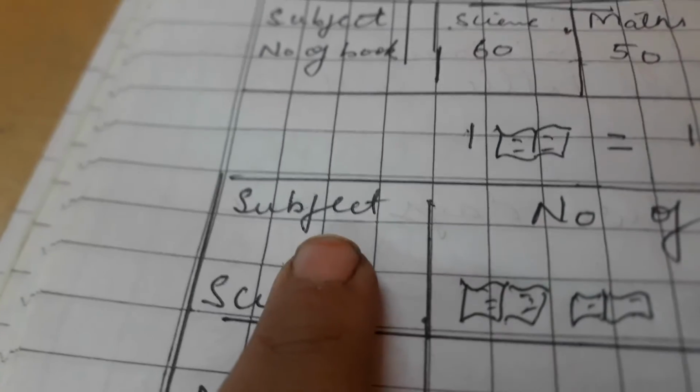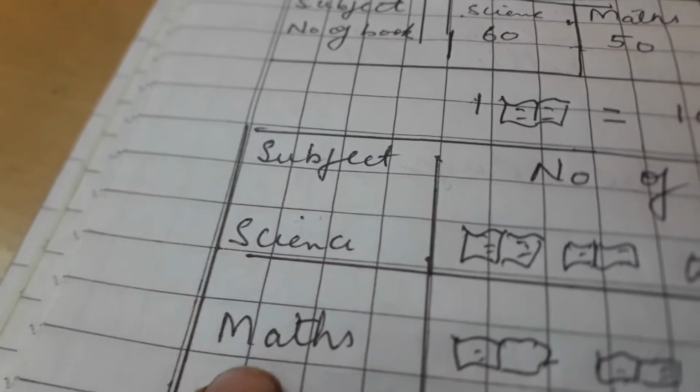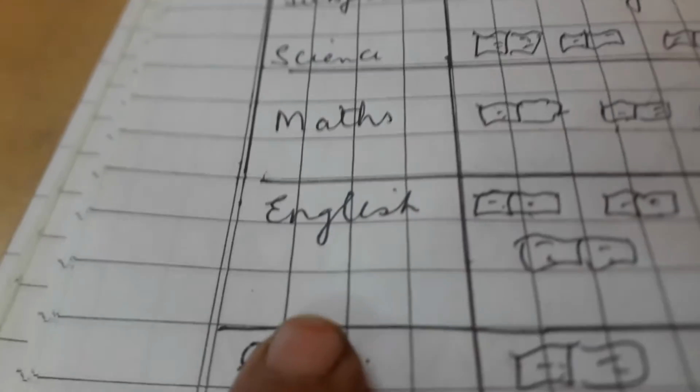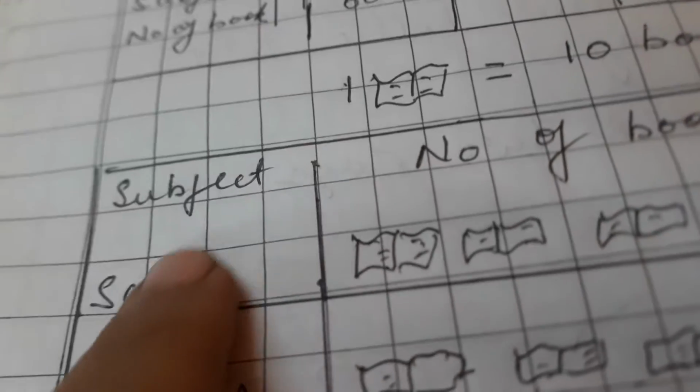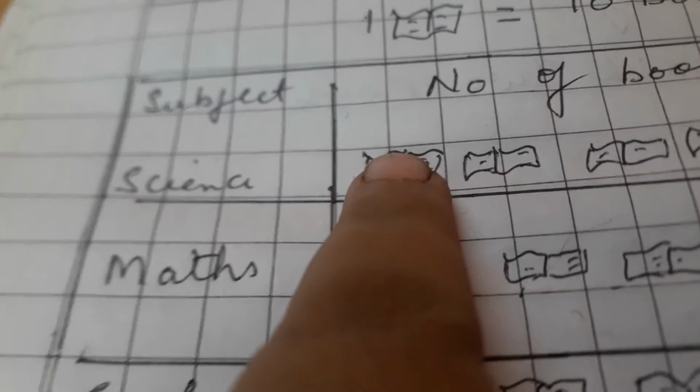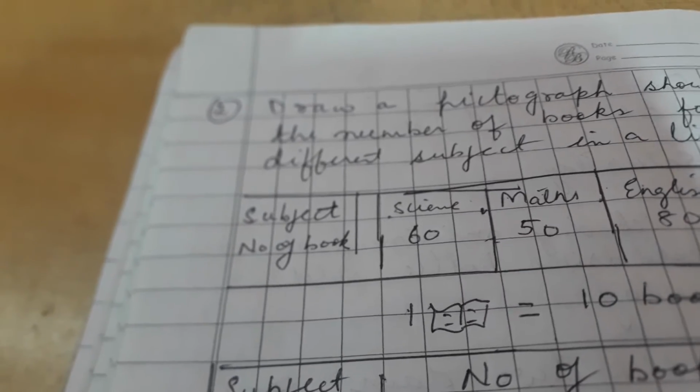See, here I have drawn. First, I have made a column of subjects, and I have written science, maths, English, then GK. Then in front of science, I have drawn how many pictures? 6. 1, 2, 3, 4, 5, 6. Sorry, I have not drawn 6 yet. Yes, we have to draw 6. So in science we have drawn 6 pictures.